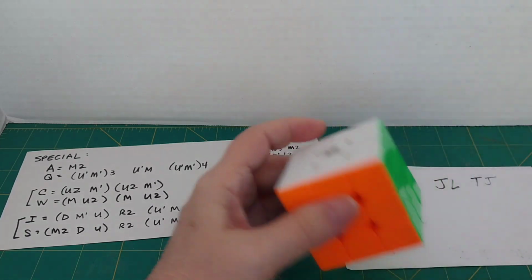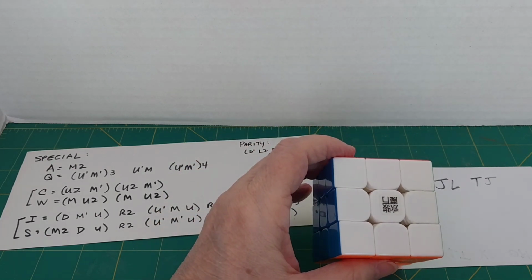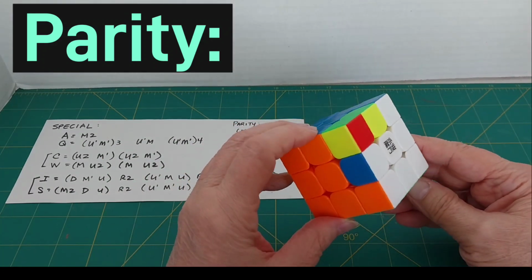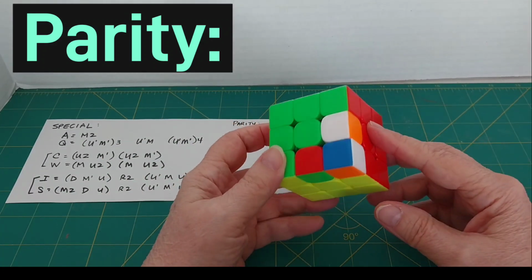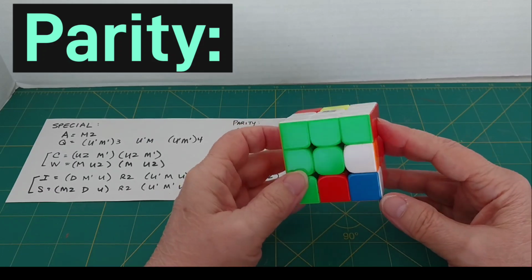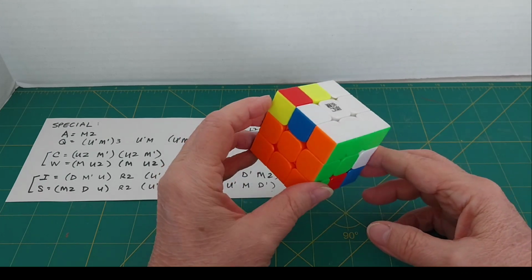And so that's how you do edges and corners. Okay, this is going to explain parity. And that happens when there is not a full pair of edges when you've done your memo, and so you need to do a parity move before you can do corners.